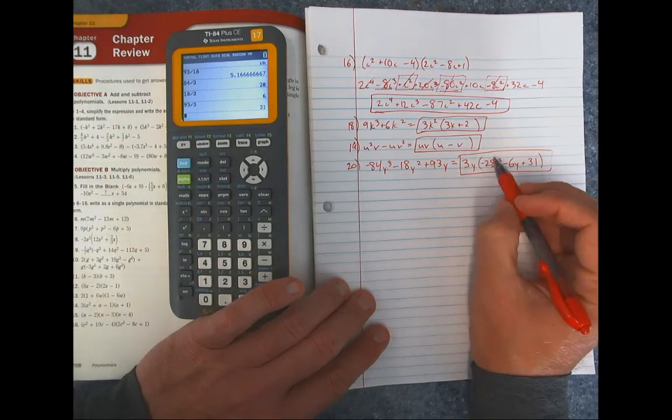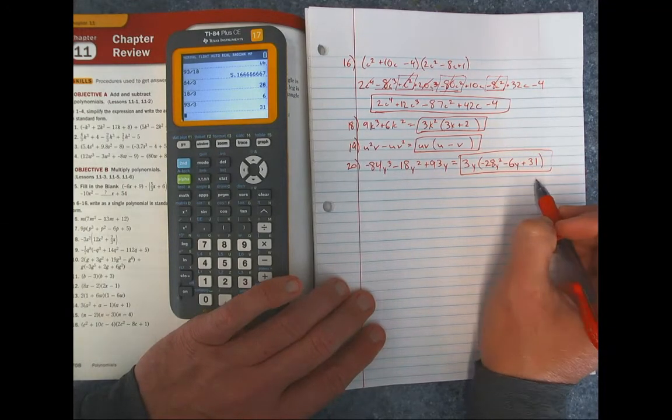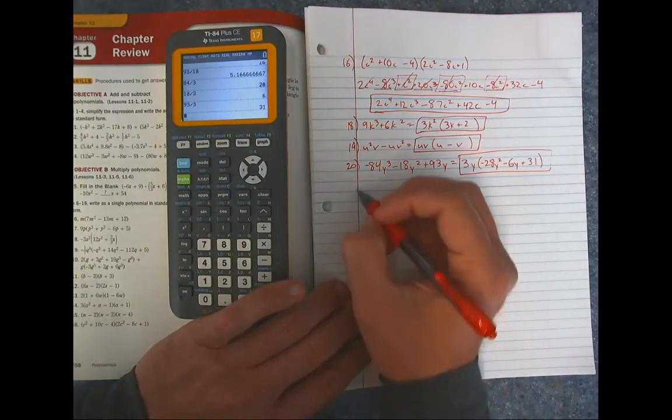Remember, you can always double check these. Just redistribute it, get your answer here, and make sure it matches. Then you know you're good.